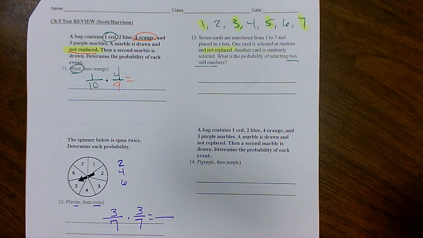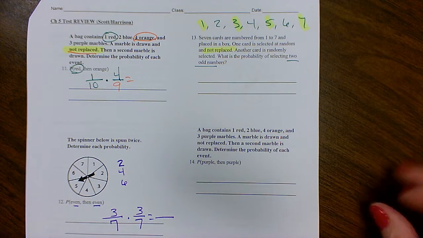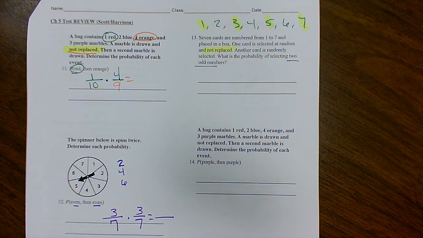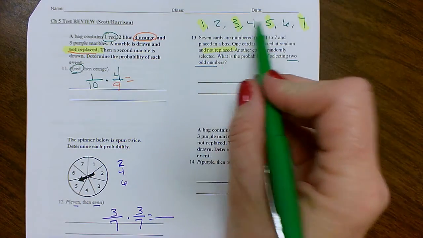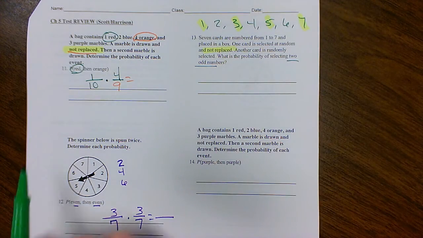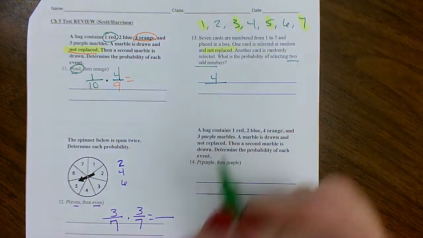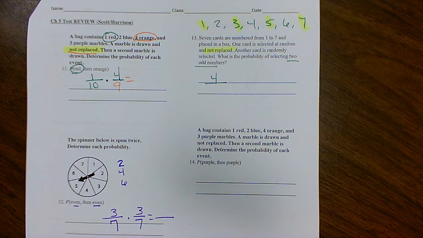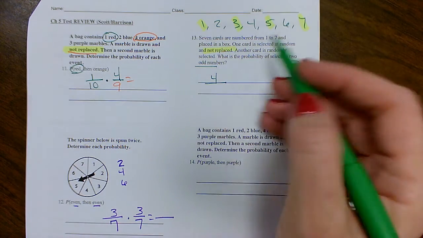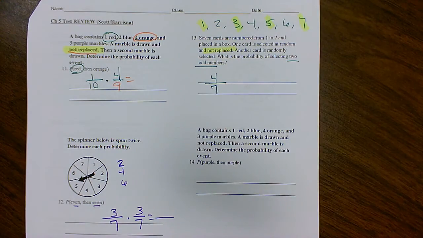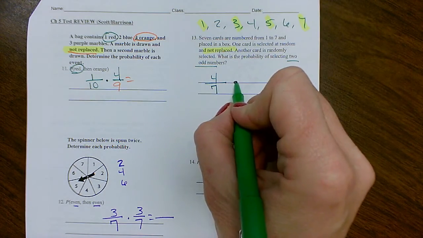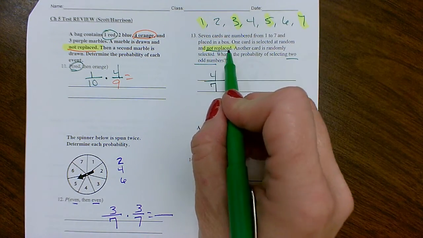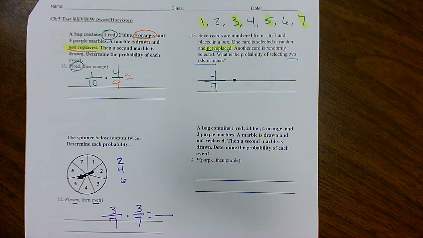So the first time you're going to reach in the box and you're going to draw out a card. You have 1, 2, 3, 4 chances of it being odd out of how many chances? 7. Multiply that. Remember, this card was not replaced.